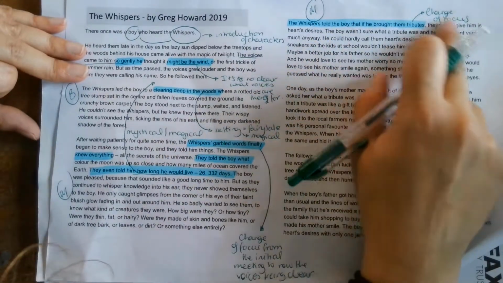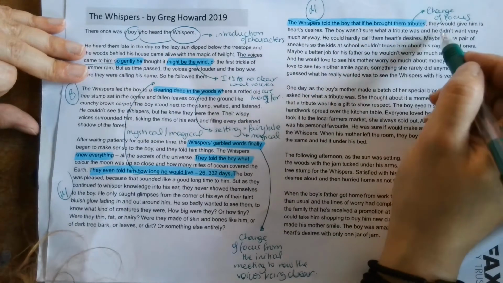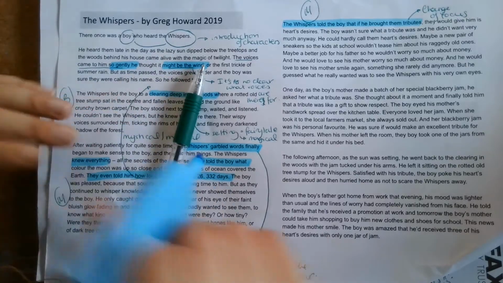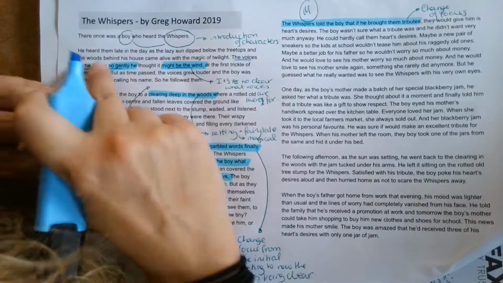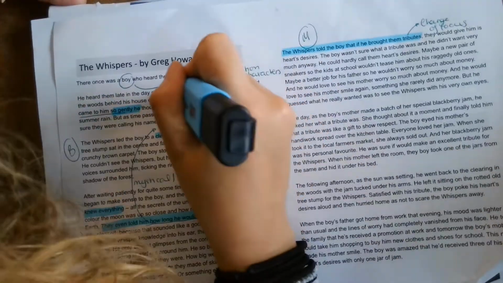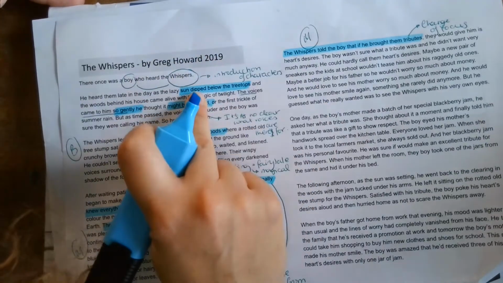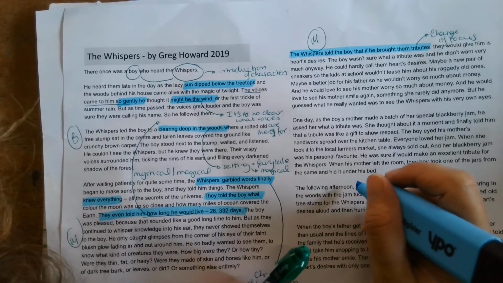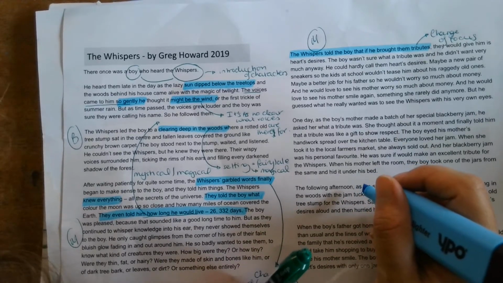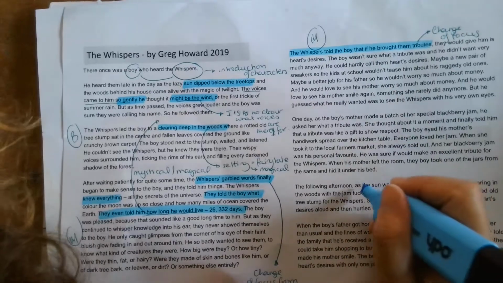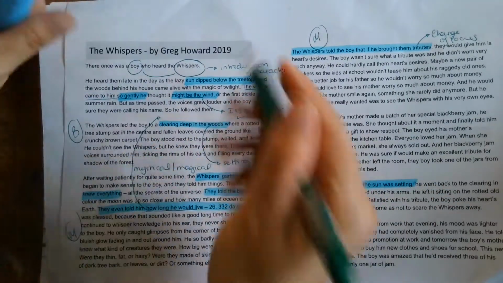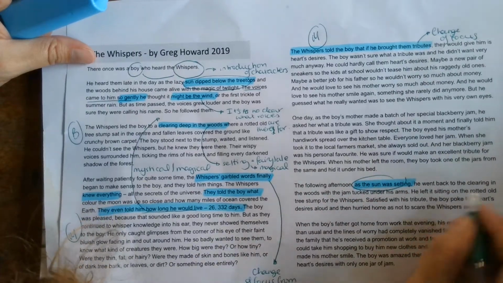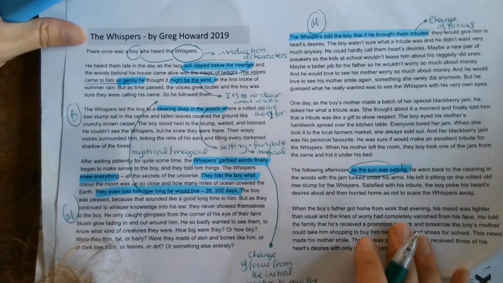Now, after the boy brings them the tribute, so in the middle, he brings them the tribute. The following afternoon, as the sun was setting, now look at this, actually, the sun gets mentioned at the beginning. He heard them late, and the sun dipped below the treetops. So the sun is setting at the beginning. The following afternoon, as the sun is setting, sun dipped below the treetops, and the woods behind him, to the magic of twilight. Again, so we've got that repetition of getting dark and getting twilight. He went back to the clearing in the woods with the jam tucked under his arm.